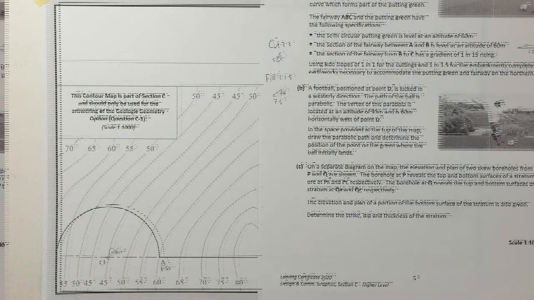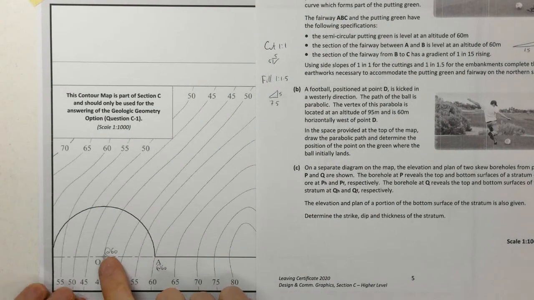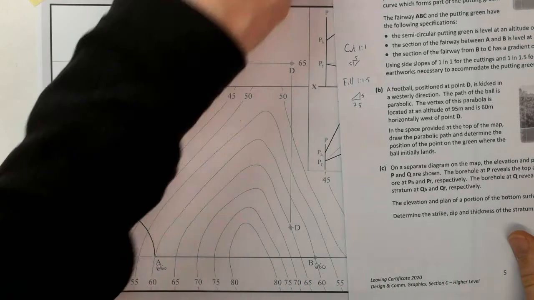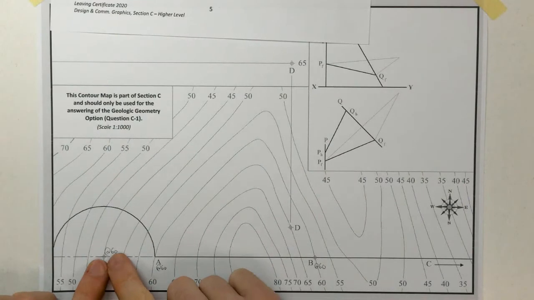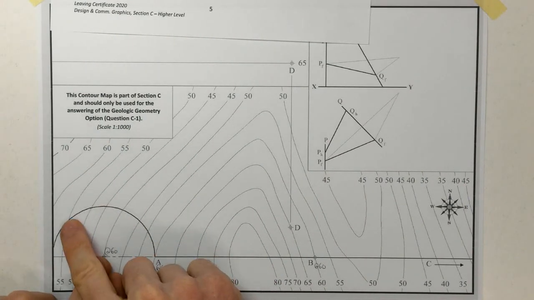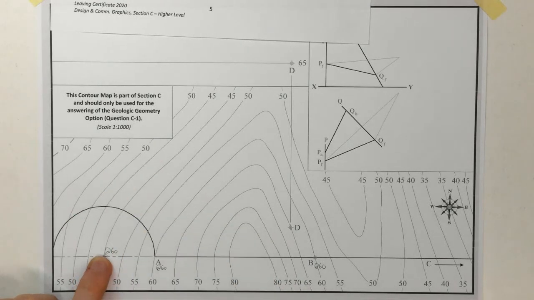First bit, we'll start with all the level portions. Okay, so we'll go from O, A to B. That's all going to be level, okay, at a height of 60. So I'll start with O. We've got a height of 60. I've got 55, 50. So we're going to be filling in there.